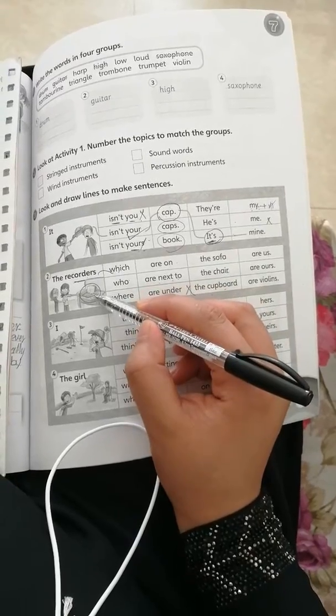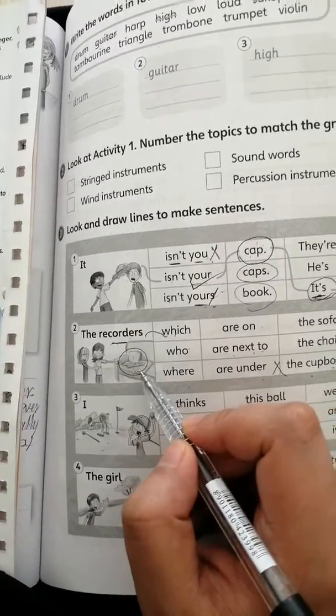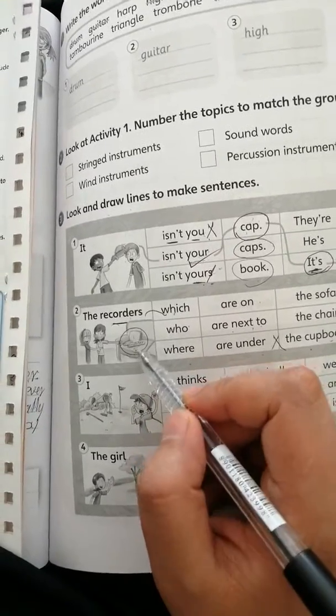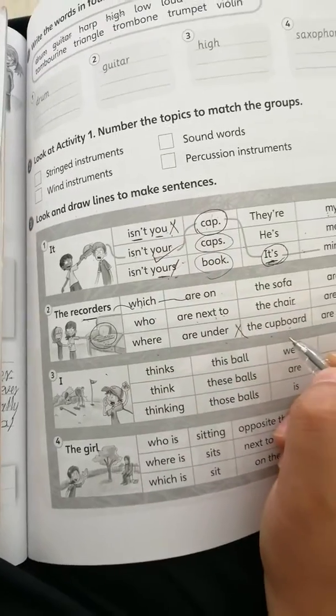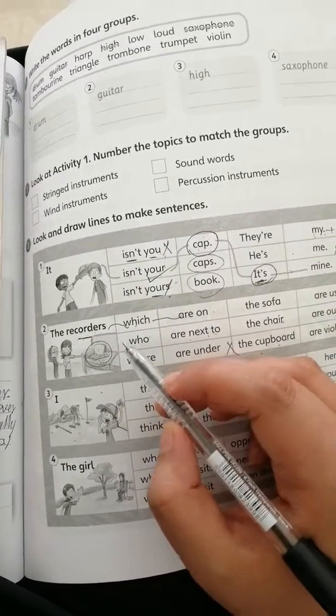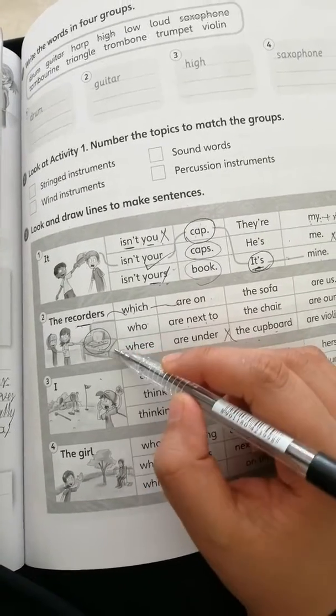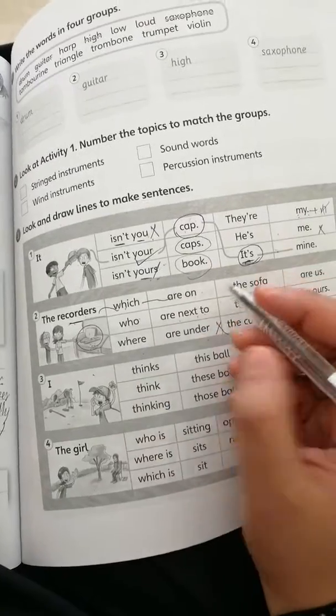Let's check. They are not next to anything. Here only the sofa, and they are on the sofa. So which are on the sofa? Here this is a sofa, not a chair. How do you know, teacher? Because here are no armchairs. There is a long sofa.